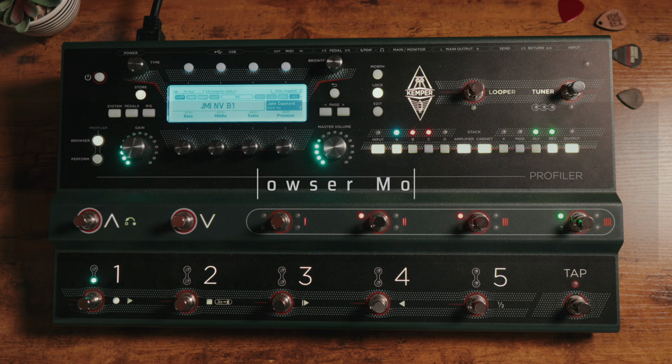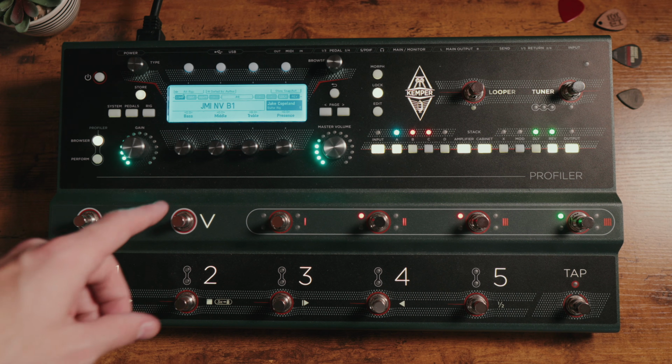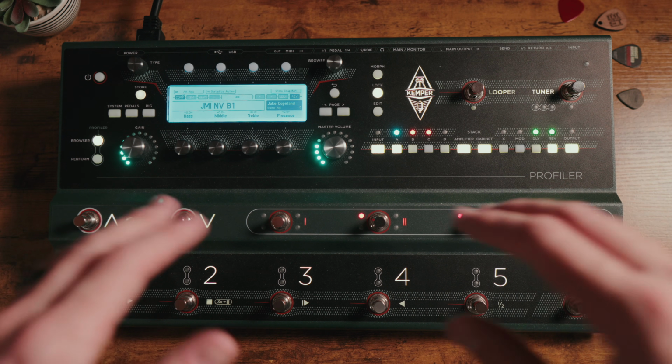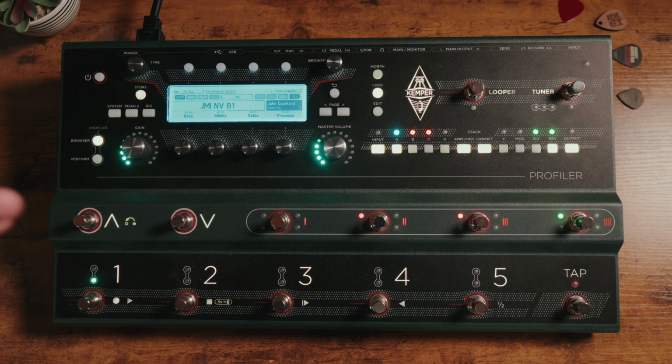Now diving back into my browser mode, I've got a profile here from AmPWorks, which if you've never heard of them, they are phenomenal. They've got some of the best straight out of the box profiles that I've ever heard. Of course, there are some other really fantastic profilers out there, but they're one that I really like.